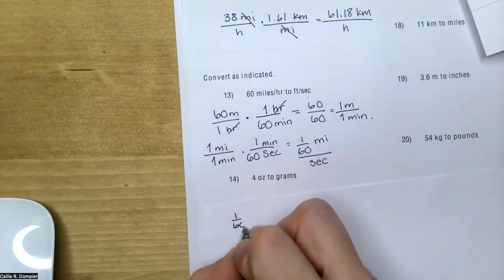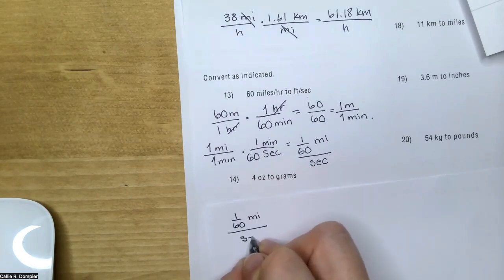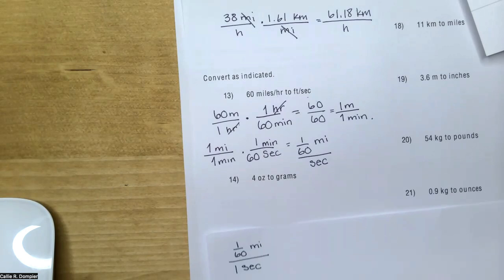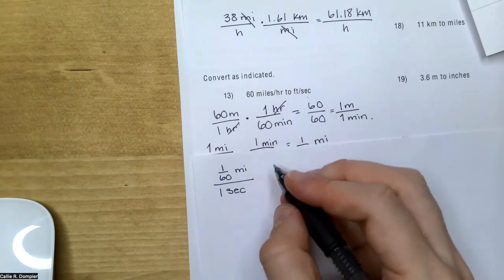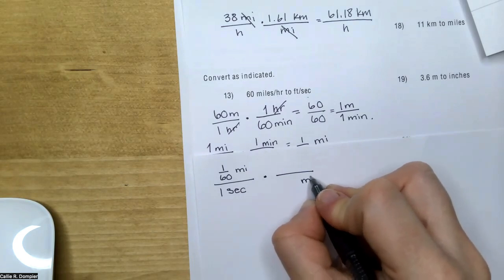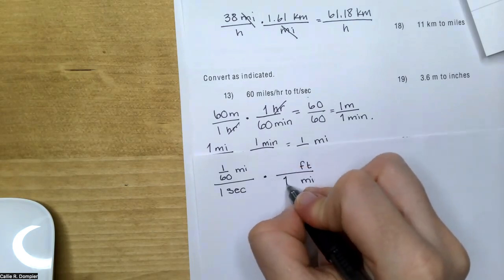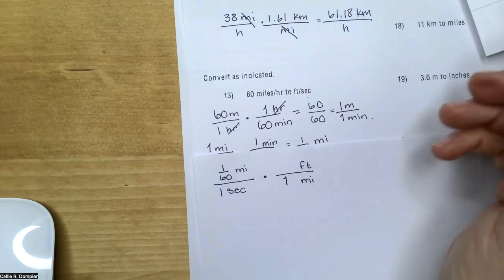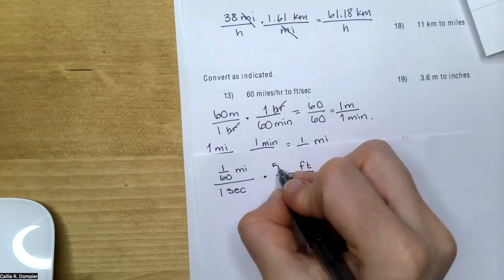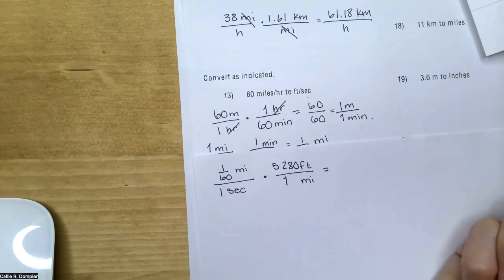So 1/60th of a mile in 1 second, and I need to convert that to feet. Miles, feet. 1 mile is, what did we decide? 5,280 feet. Good.